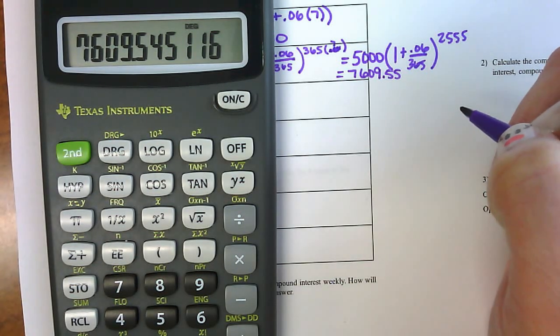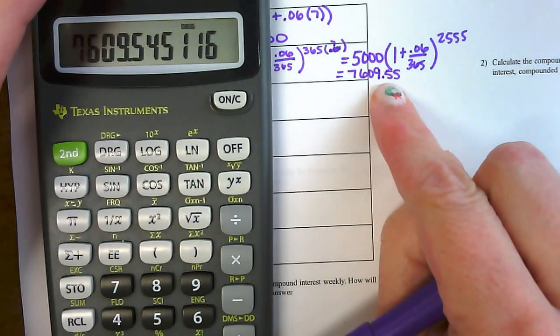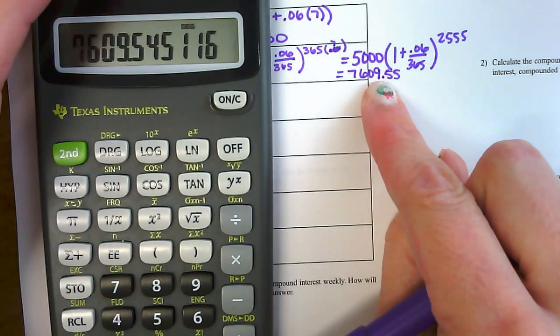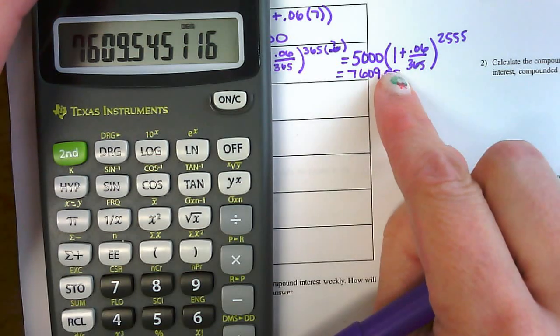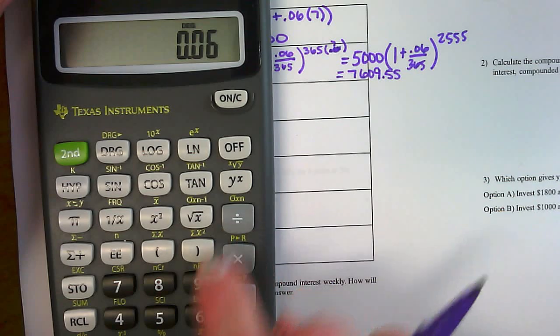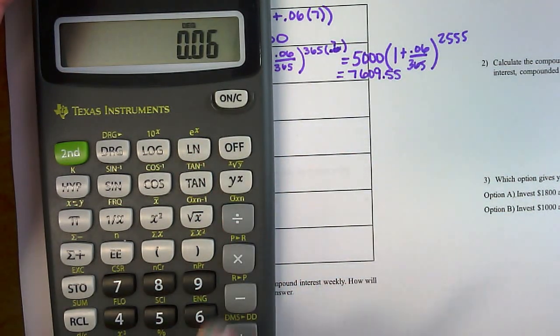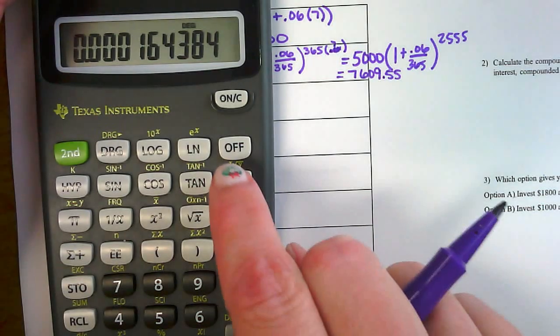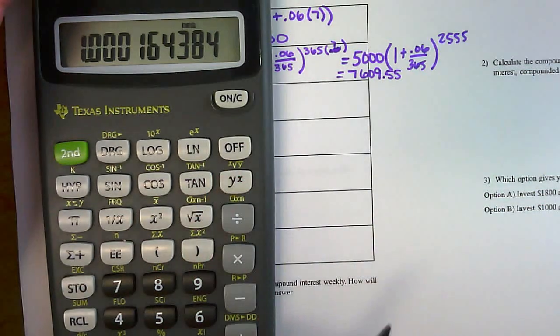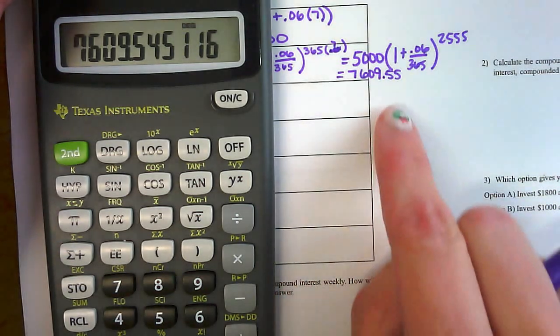Okay, if you rounded earlier on in the problem, your decimal is going to be slightly different and you might be off by a few dollars. But if you kept your answer in your calculator, you should be getting the same thing. Let me just double check. Yep, okay.